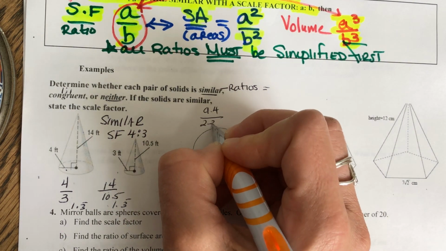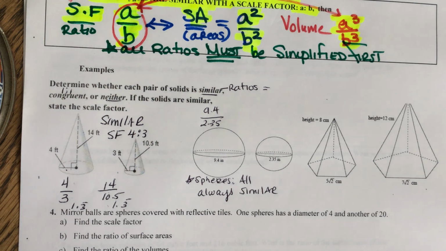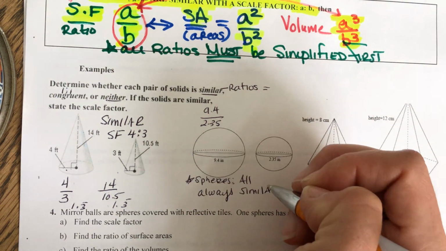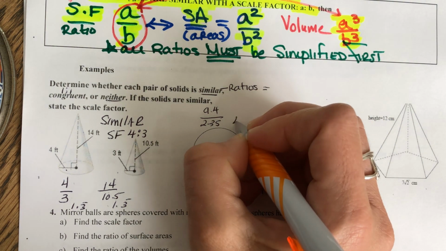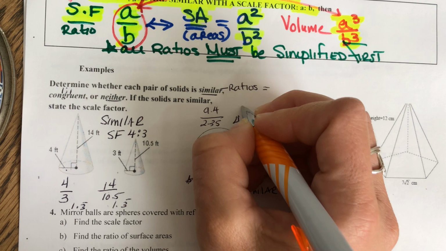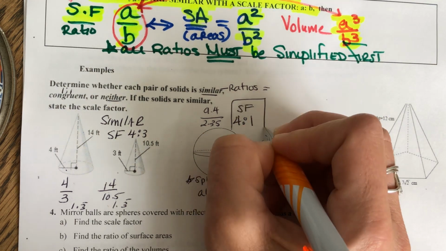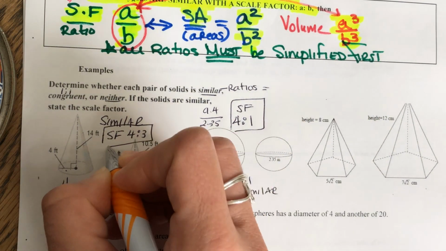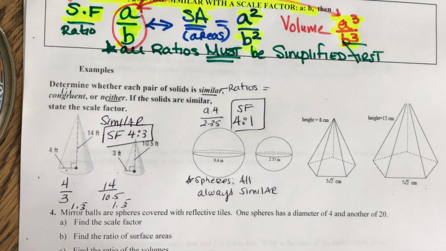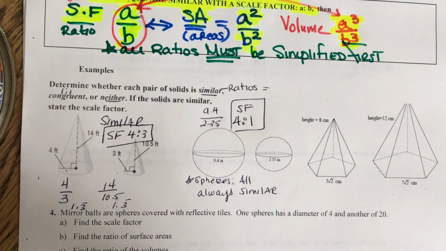I just take the two radii and put them over one another, 9.4 divided by 2.35, and it's a 4-to-1 ratio for your scale factor. Please make sure you guys are putting two numbers for scale factor. If you want to put 4/1, that's fine, but normally it's seen like that.